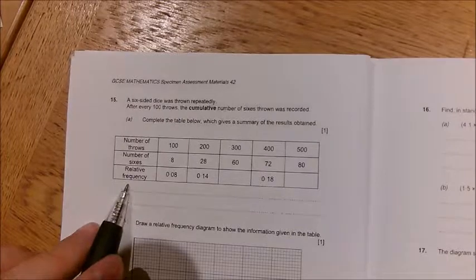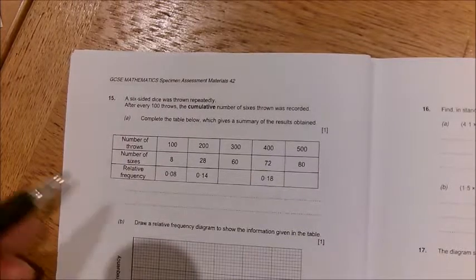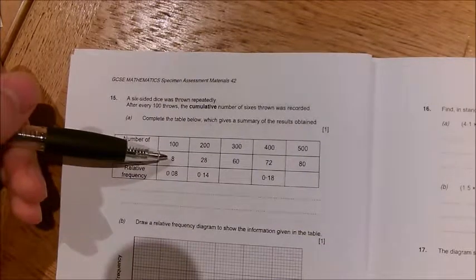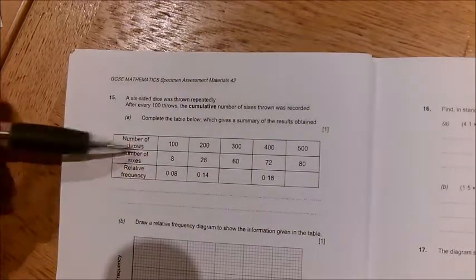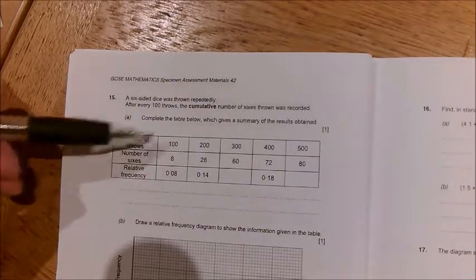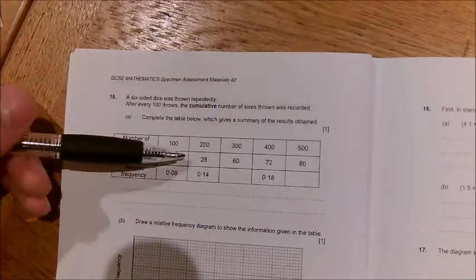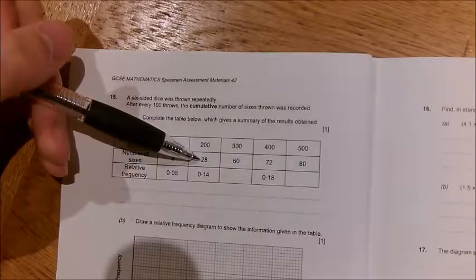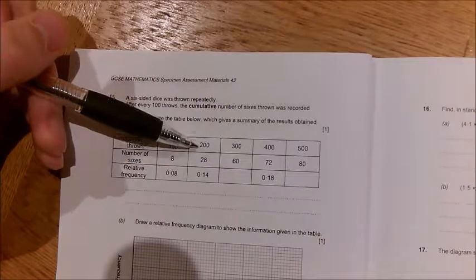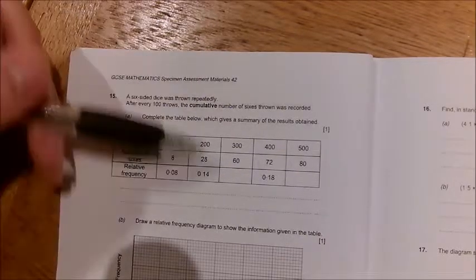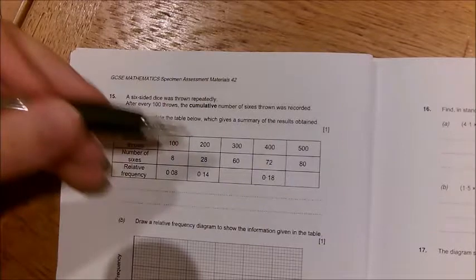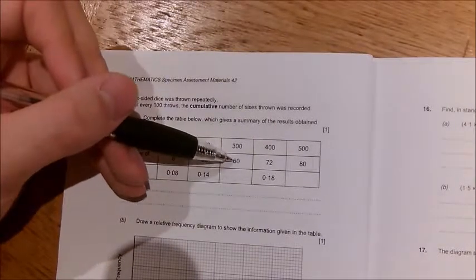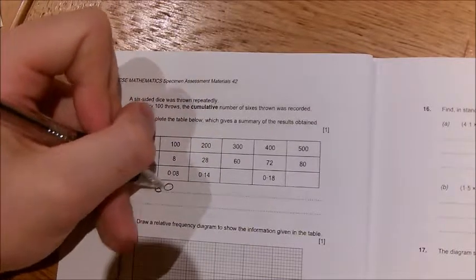Now they're asking for the relative frequency, and relative frequency is literally just the probability of it happening. So if in the first scenario you had 8 6s out of 100 throws, the probability is going to be 8 out of 100, or 0.08. Okay, 28 6s out of 200, that'd just be 28 over 200. You can then simplify it to get the decimal 0.14. Okay, and that's what we're asked to do now. We've got to make 60 out of 300, because that's obviously the probability.